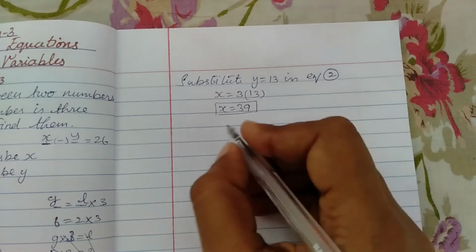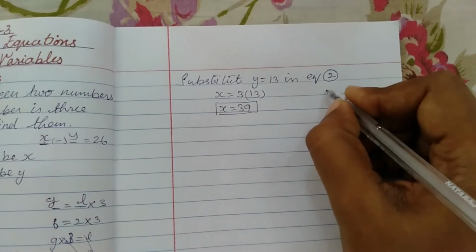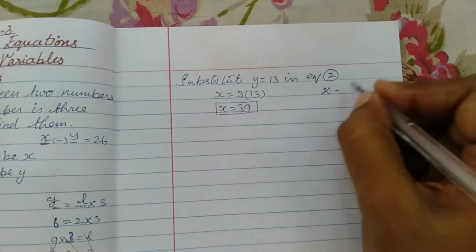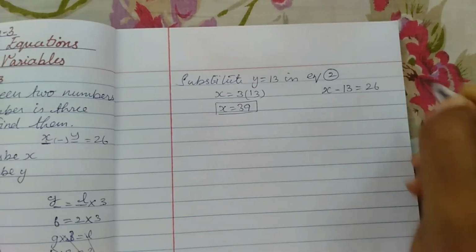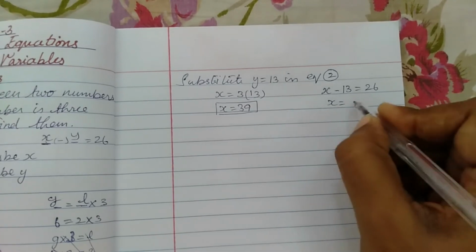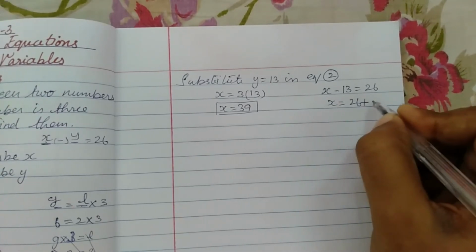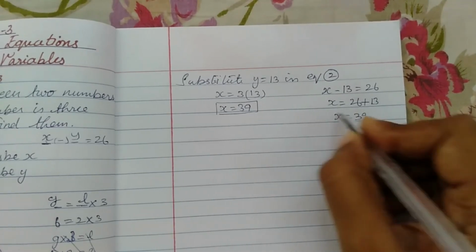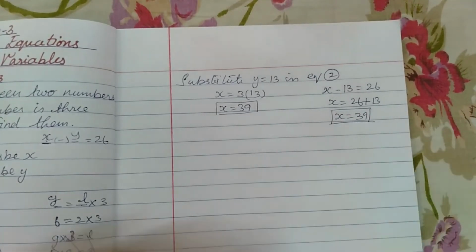Let's try it here. x minus y, 13, is equal to 26. Okay, x is equal to 26 plus 13. So x is equal to 39. You're getting the same answer.